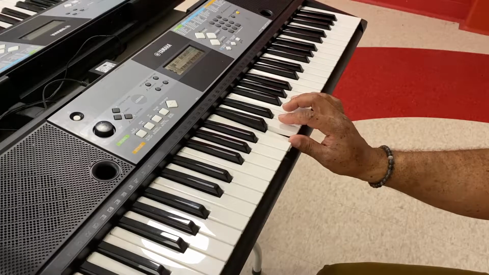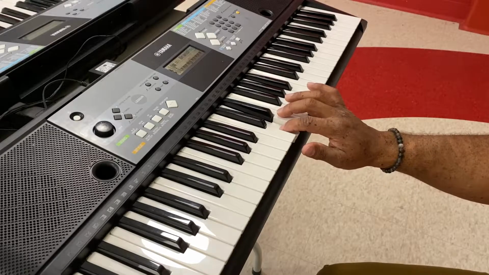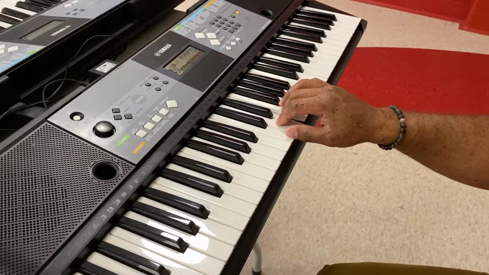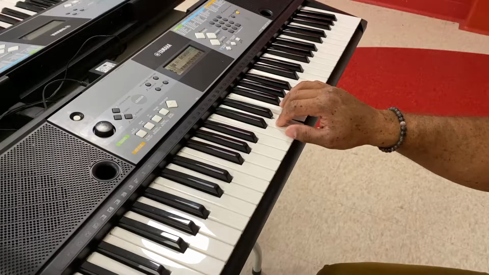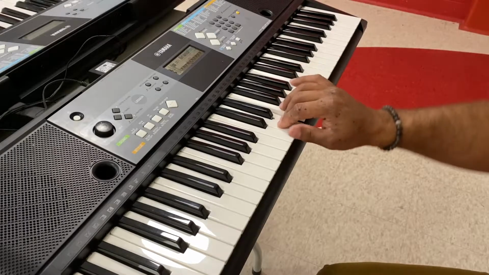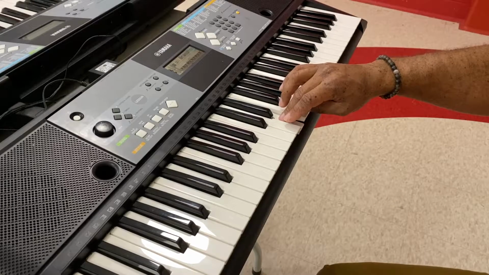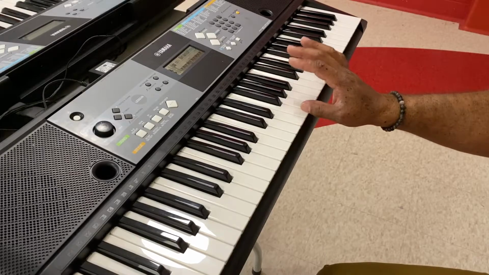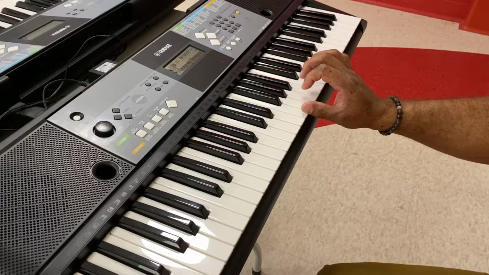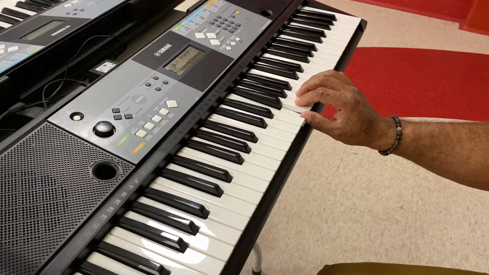There's 1, 2, 3. Now we're ready for the crossover. What we're going to do is we're going to cross underneath, not on top, but underneath, so we can catch the F with our thumb and everything starts back over. And we walk all the way back up.